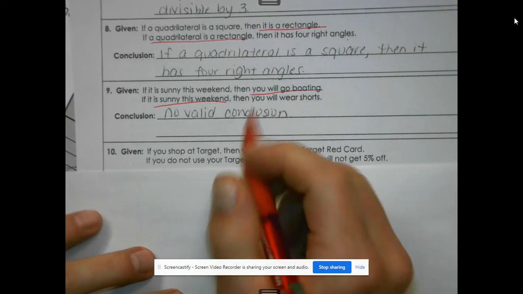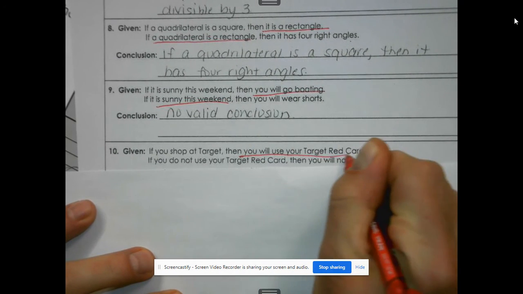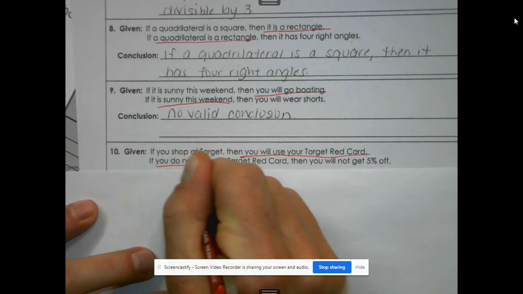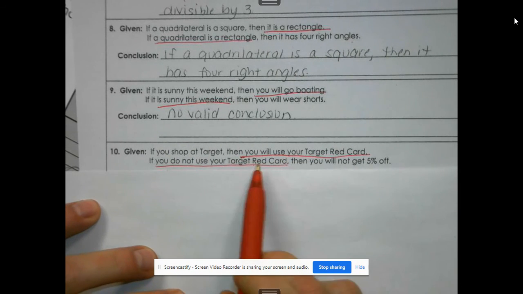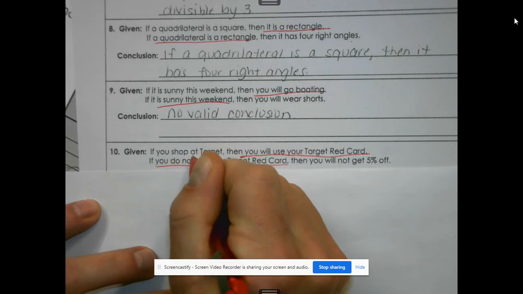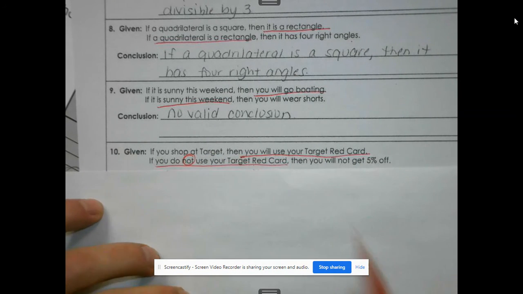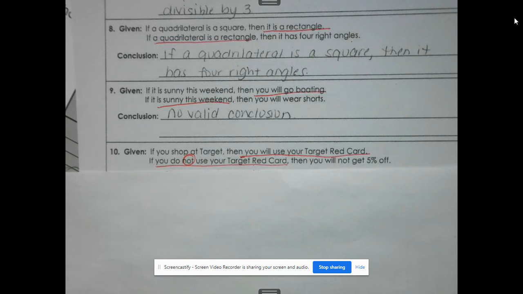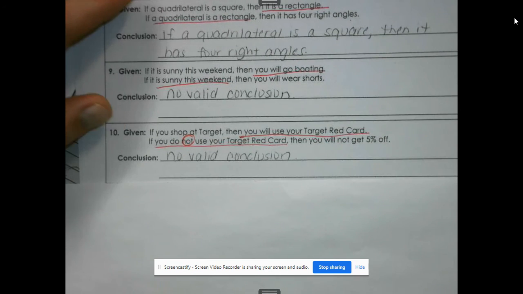Number 10. Does the conclusion from the first match the hypothesis of the second? You will use your Target red card. If you do not use your Target red card, nope. No. Those are not the same. Stop right there. No valid conclusion.